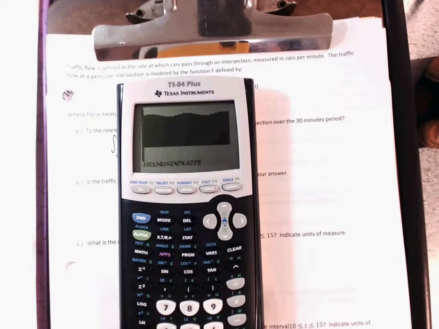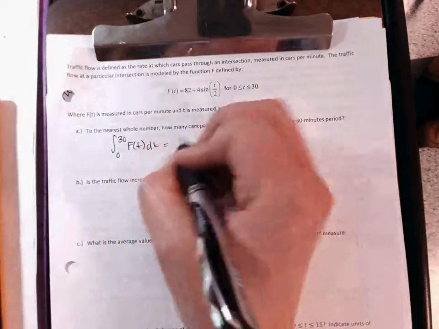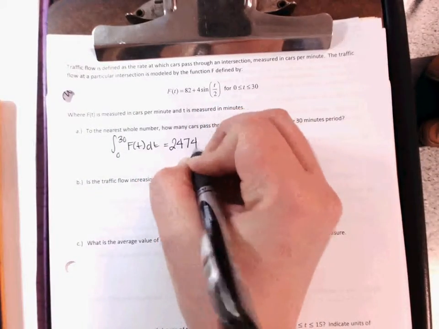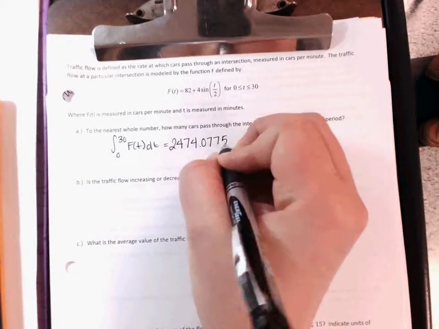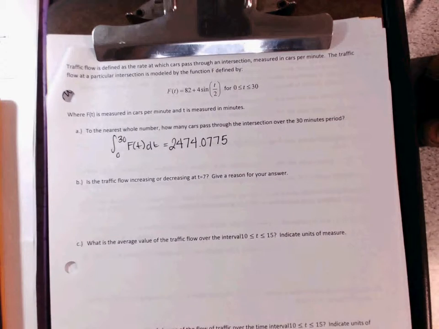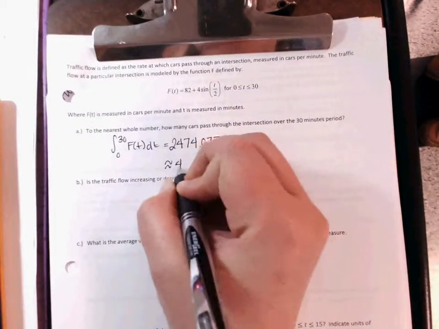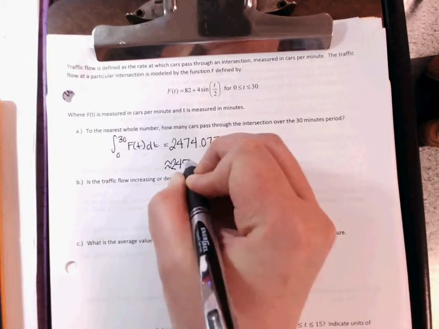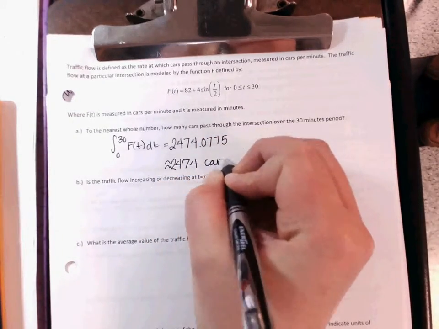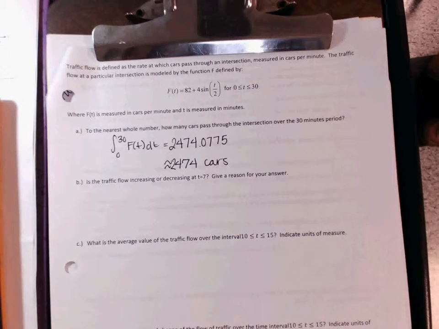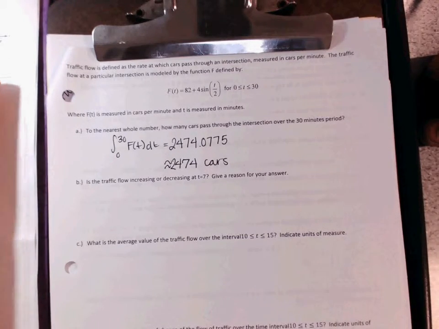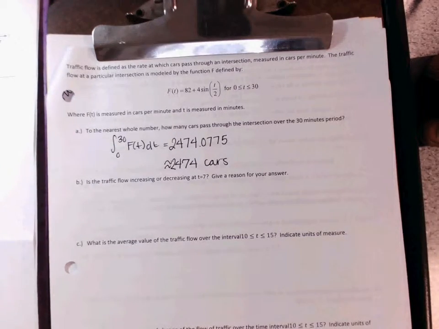The area is 2474.0775. I did second trace, and then the integral, number 7. And then you have to type in. Yeah, so then in my next step, it says to the nearest whole number. So I would say that's approximately 2474 cars.